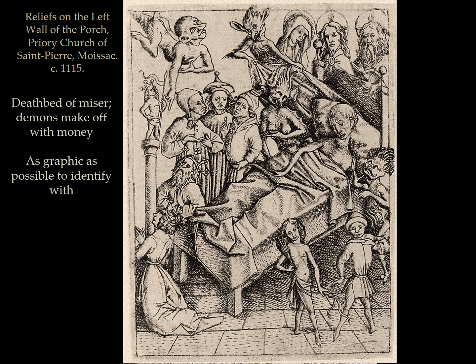This will become in the later Middle Ages the Ars Moriendi, or the Art of Dying Well, a series on the secular side of illustrations showing us how we should live the very end of our lives, preparing for death, appropriately praying and being pious.